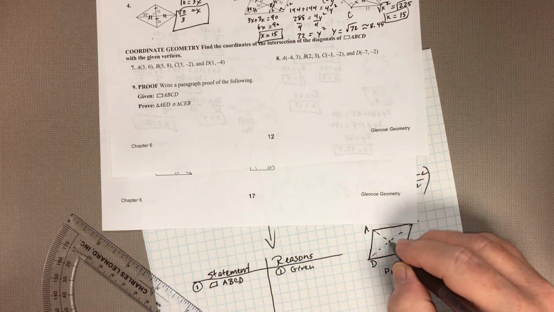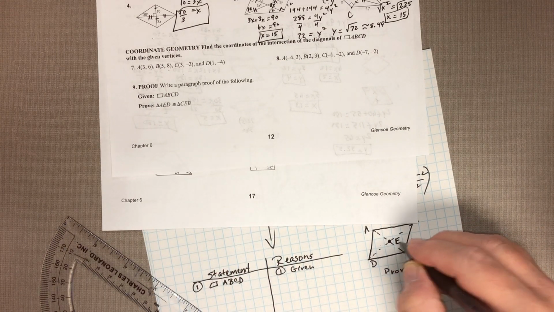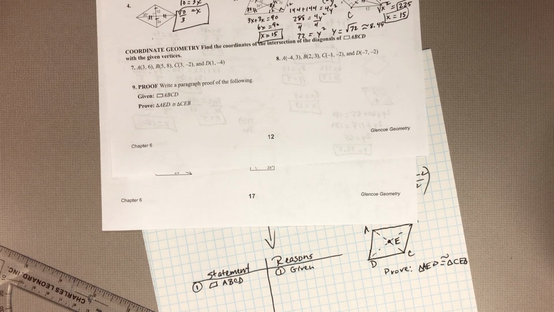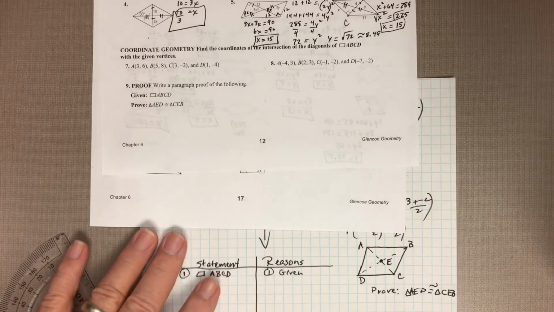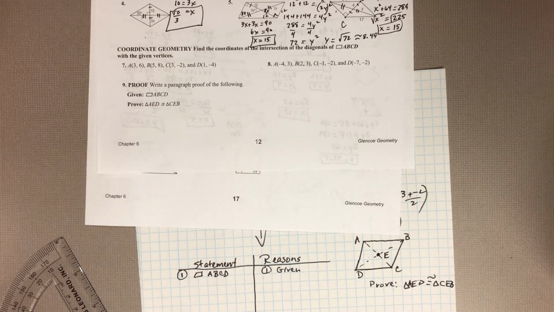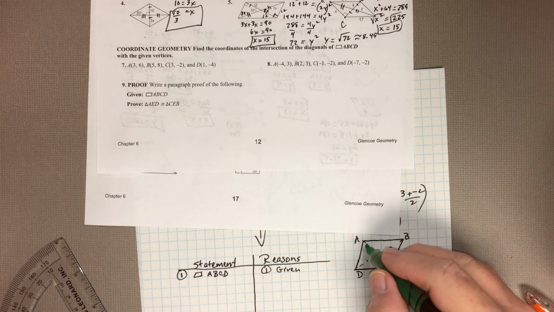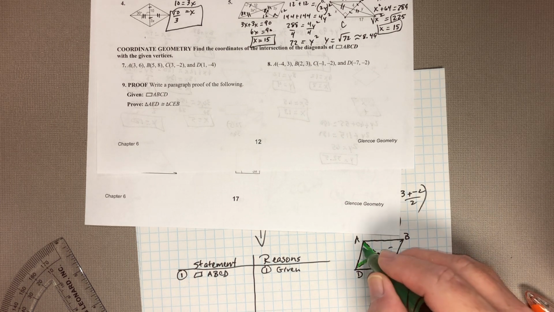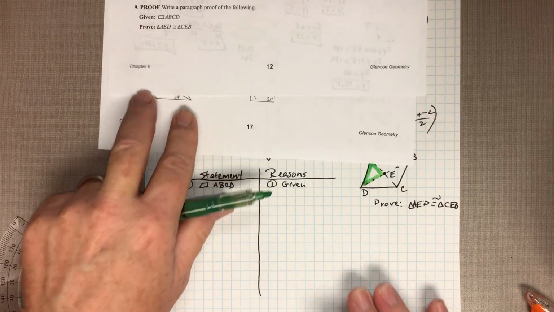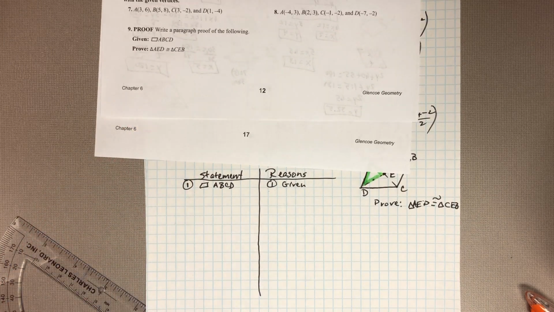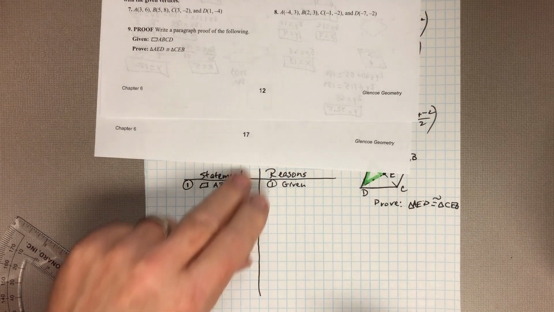Okay, and the intersection of those diagonals is going to be point E. All right, and now I'm going to prove that the following triangles are congruent. Triangle AED, that triangle right there, all right, is congruent to triangle CEB.